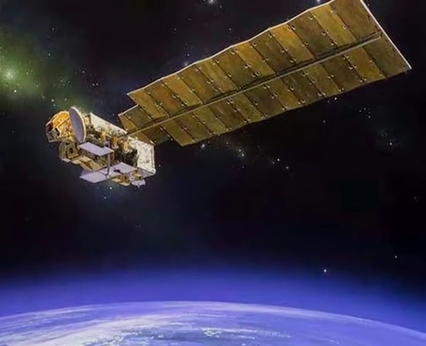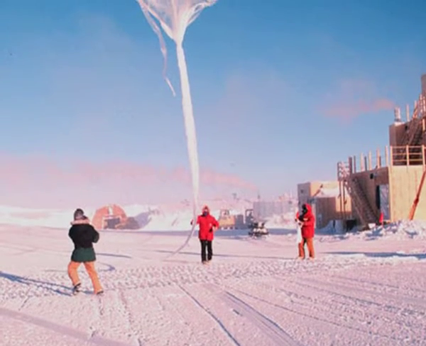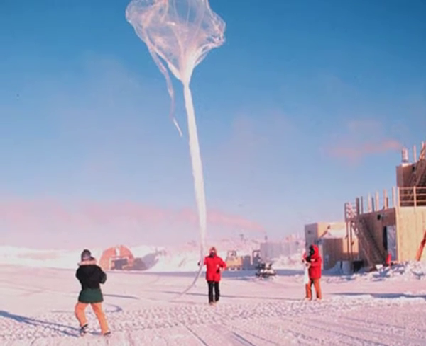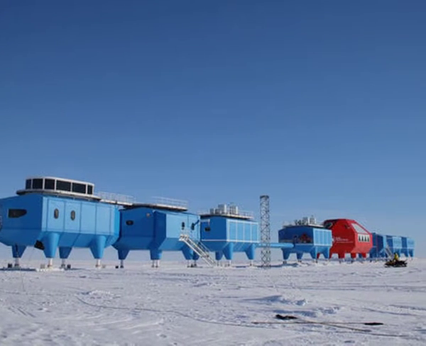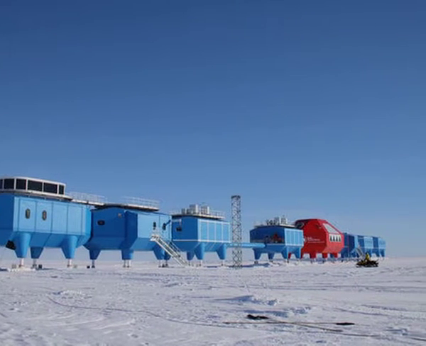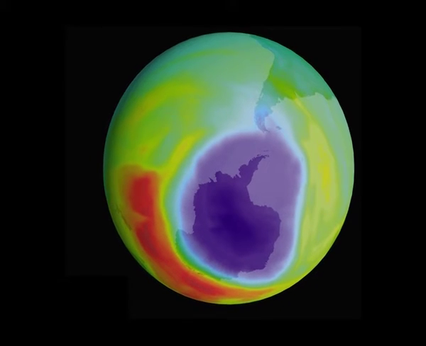In 1985, using satellites, balloons and surface stations, a team of researchers had discovered a balding patch of ozone in the upper atmosphere, the size of the United States over Antarctica.